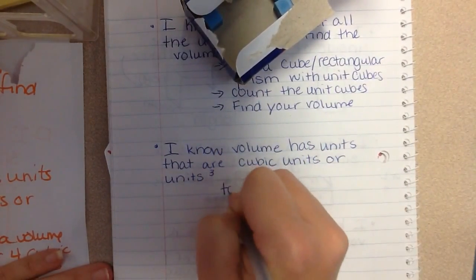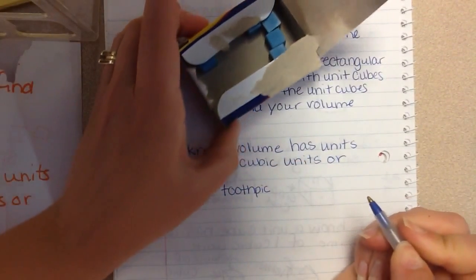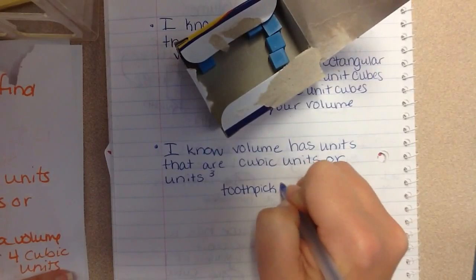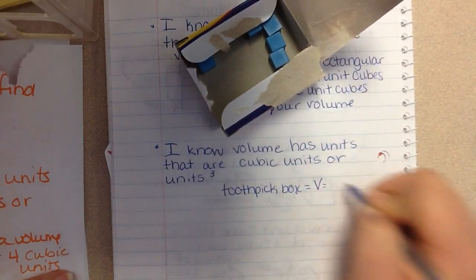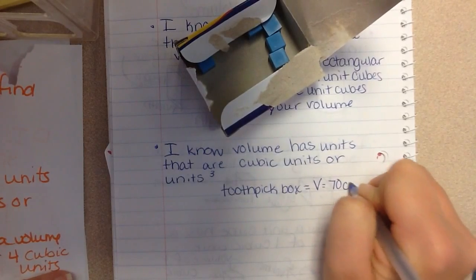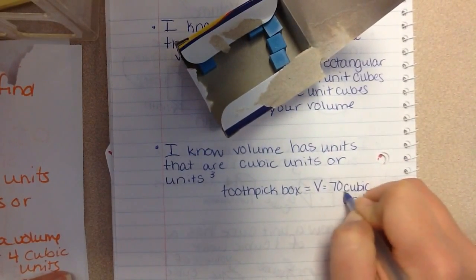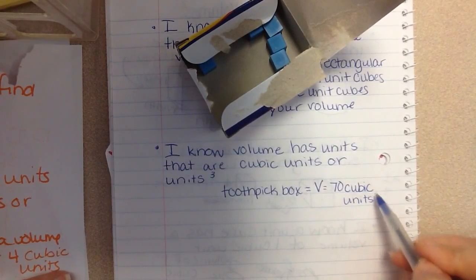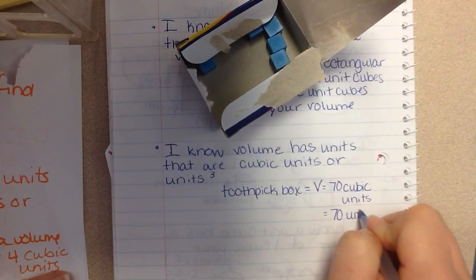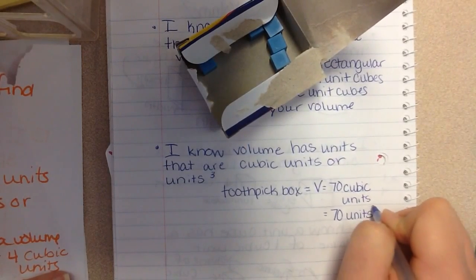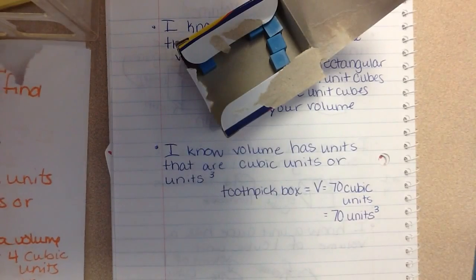So my toothpick box, if I were to fill it completely up with these blue unit cubes, I would write that as the volume is equal to 70 cubic units. Cubic, because it is a cube, it has 3 dimensions, and units, or I could rewrite that as units with a 3 in the exponent's place because it has 3 dimensions, 3 cubic units.